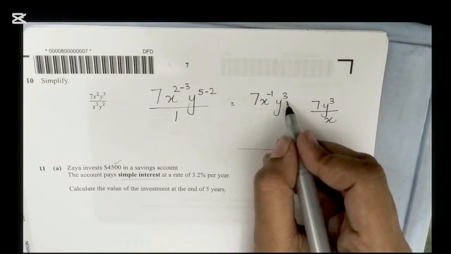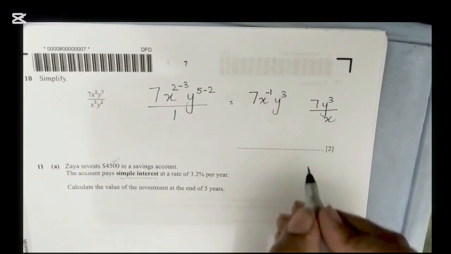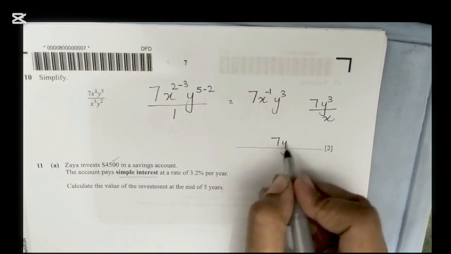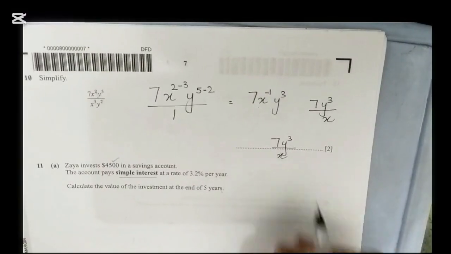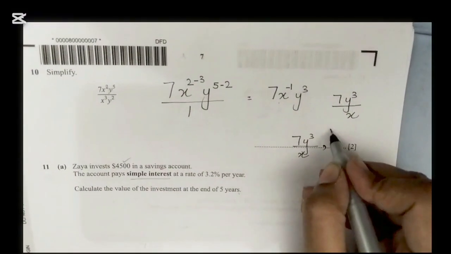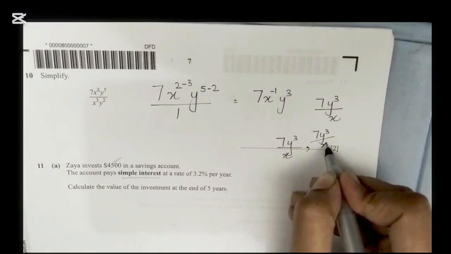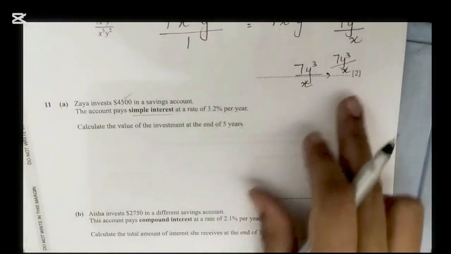So the answer would be 7y cube, and x would be in the denominator. So 7y cube upon x. Or you can write 7y cube upon x whole in the line.